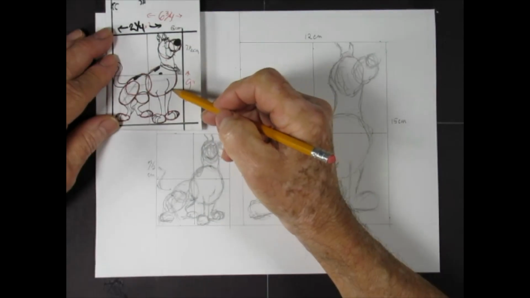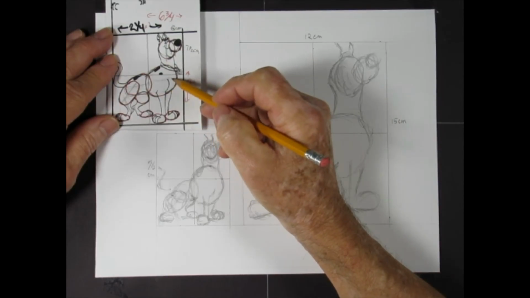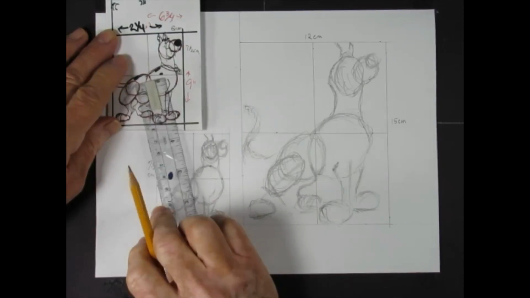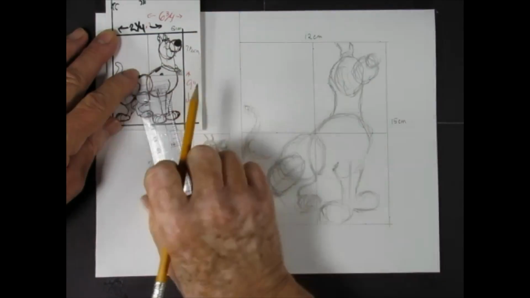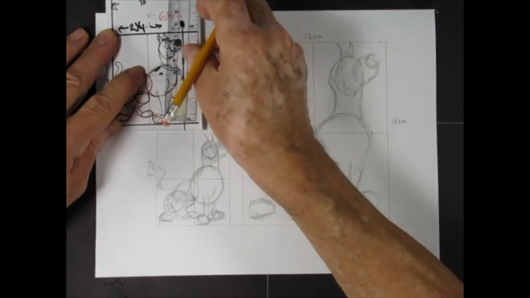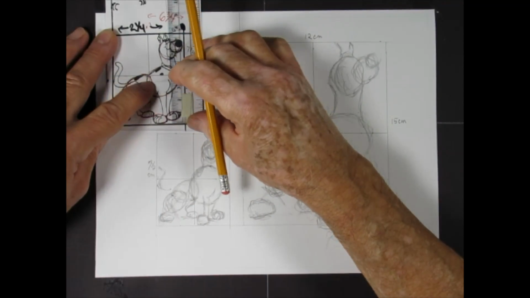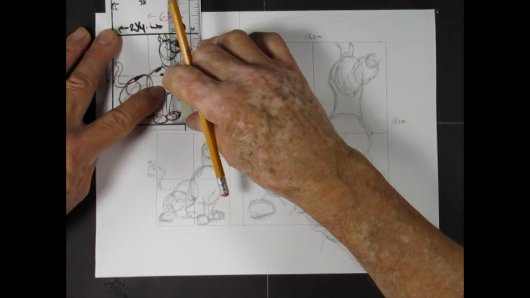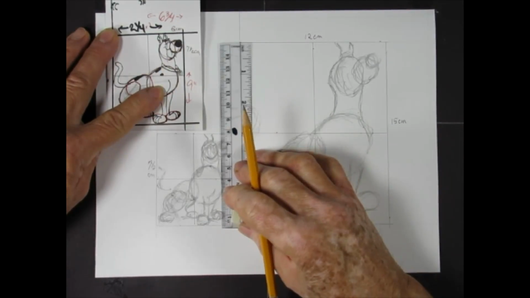And I notice that this is about halfway, just a little bit above halfway. Just to make sure, let's see, that's centimeters. Okay, here we go. Halfway, yep, it's about two and a half up. Okay, 2.5 up.